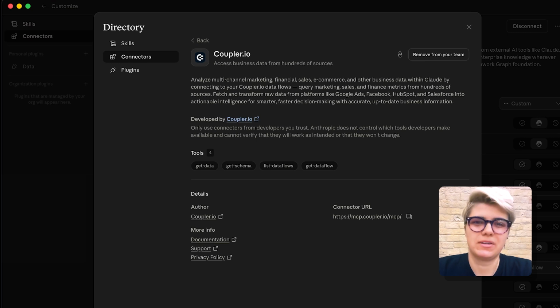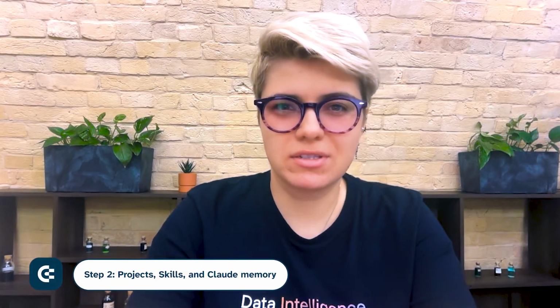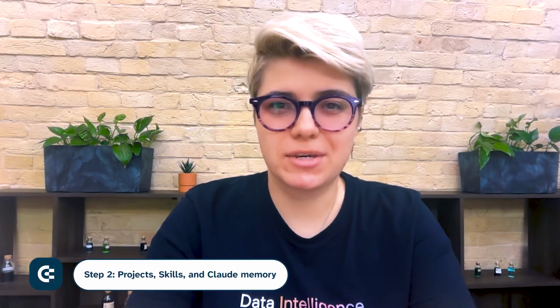You're ready! But a couple more tweaks in Claude first. That'll get your conversational AI analytics dialed in. Step 2. Projects, skills, and Claude memory. This step matters. A lot of business teams skip it, and they get much worse results using conversational AI.